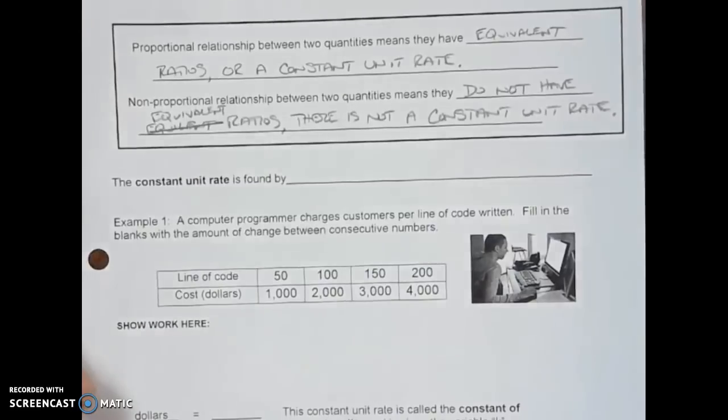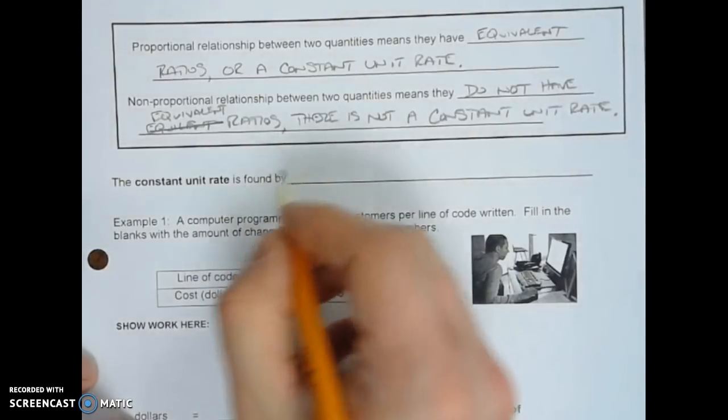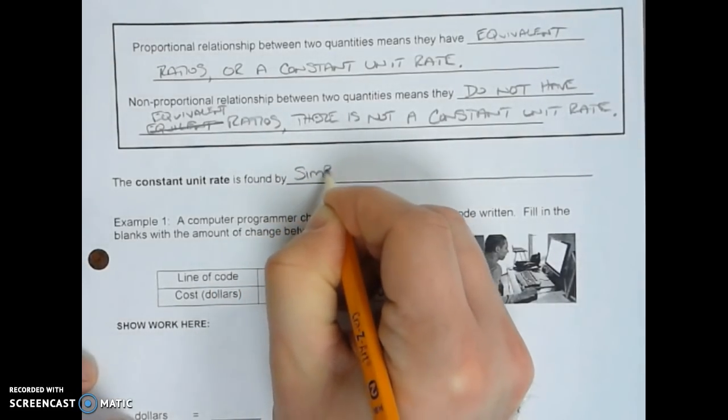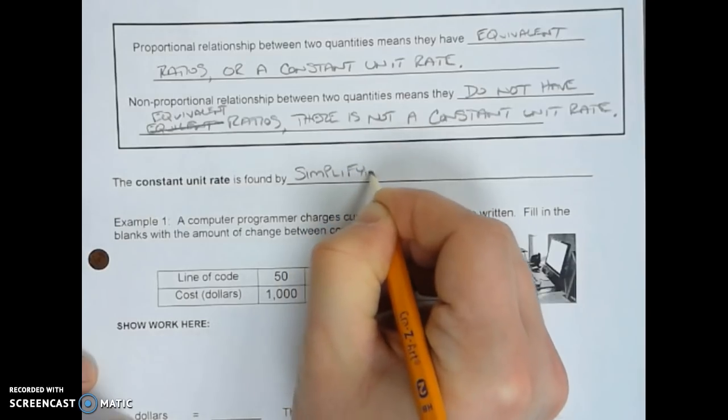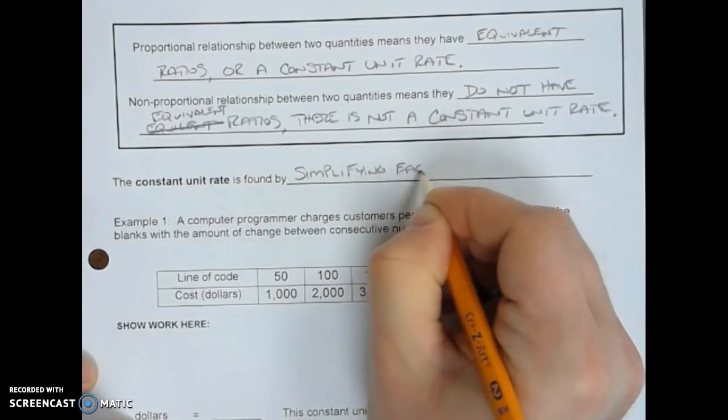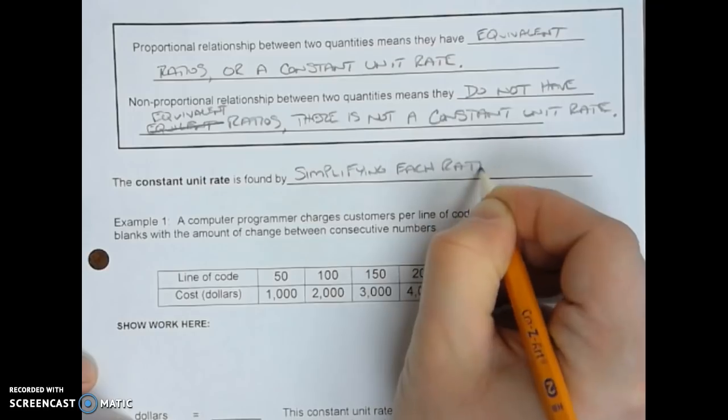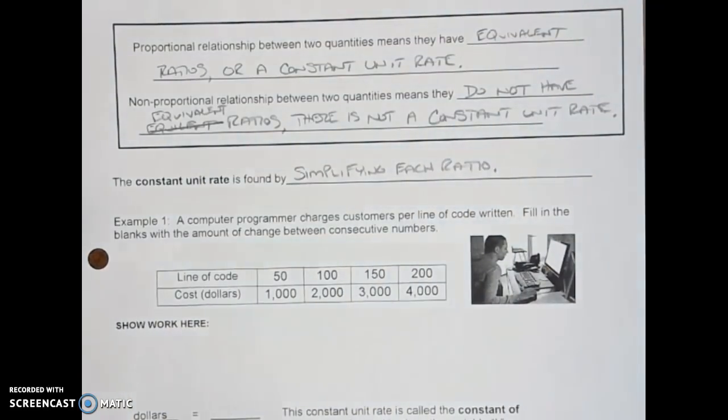And the constant unit rate is found by simplifying each ratio. We need to remember that a unit rate is a ratio that has a denominator of 1 unit.